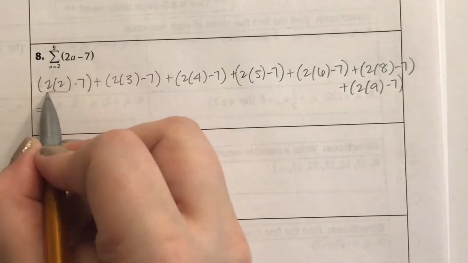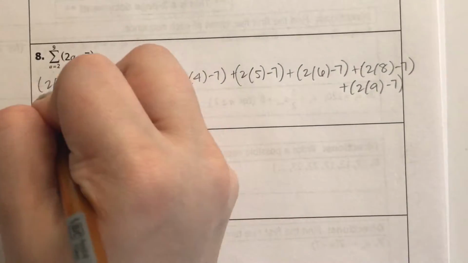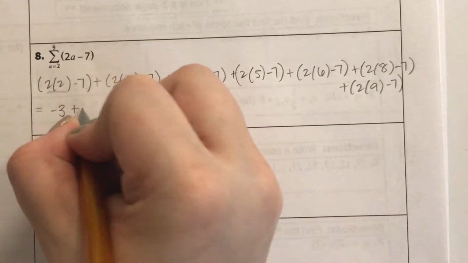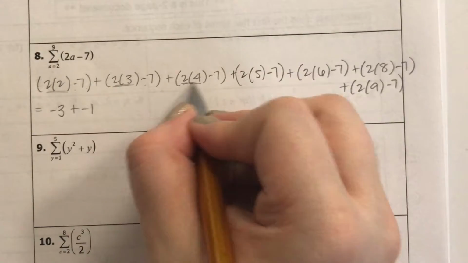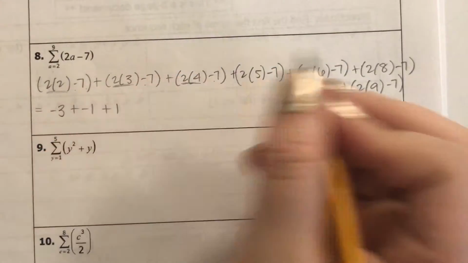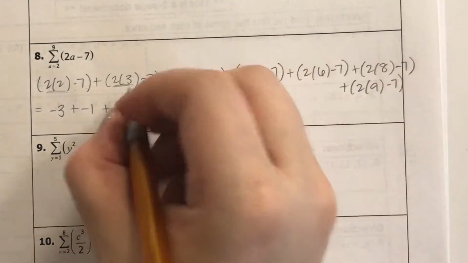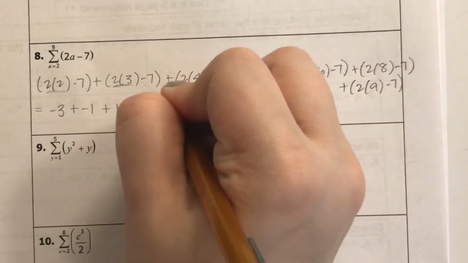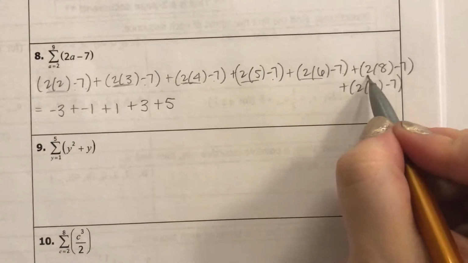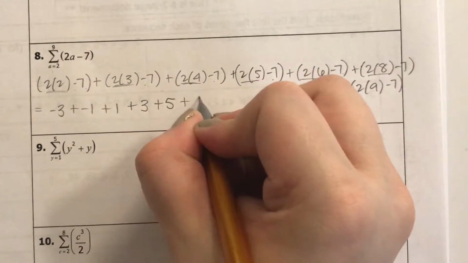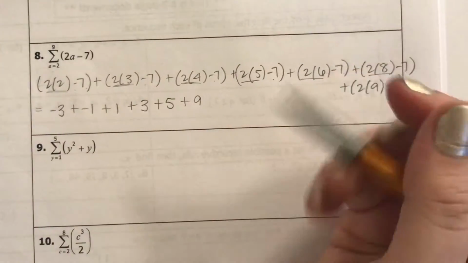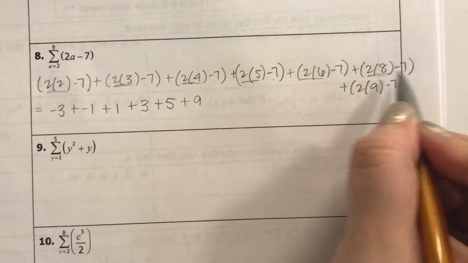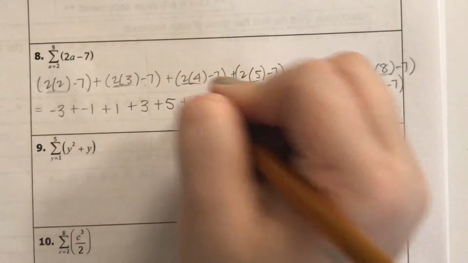Well, this is 4 minus 7 is negative 3. 6 minus 7 is negative 1. 8 minus 7 is 1. 10 minus 7 is 3. 12 minus 7 is 5. 16 minus 7 is 9. Oops. Wait, did I make a mistake? 16 minus 7 is 9, yes.